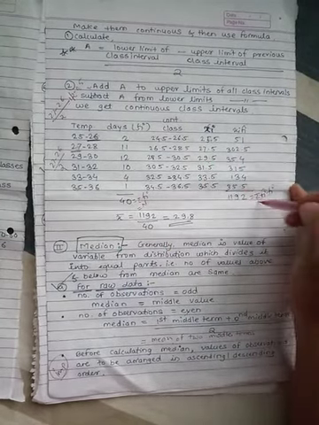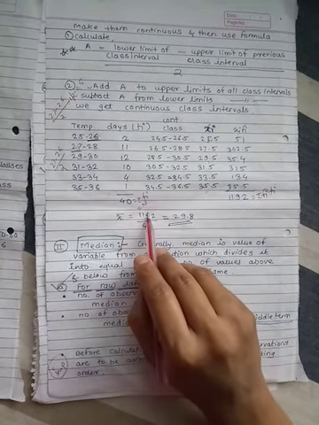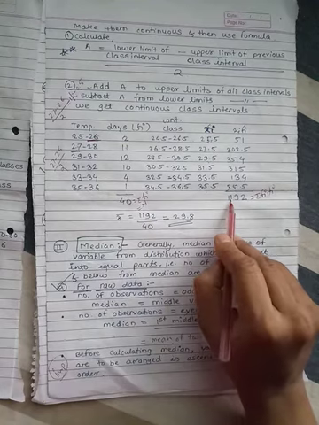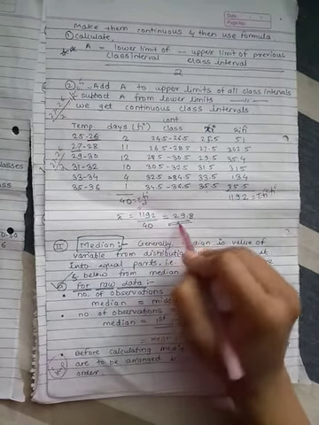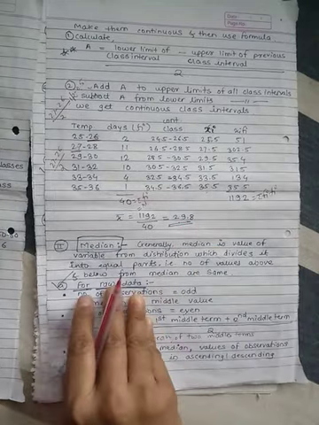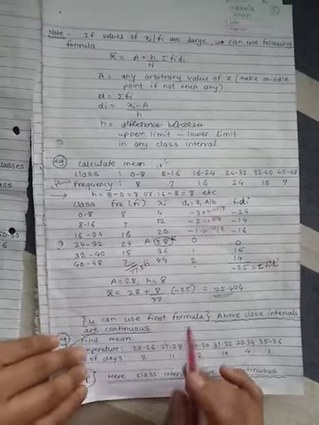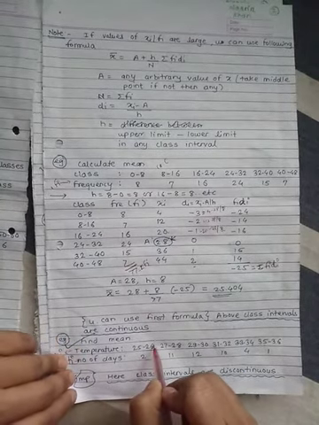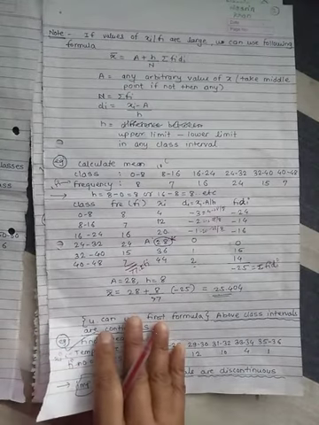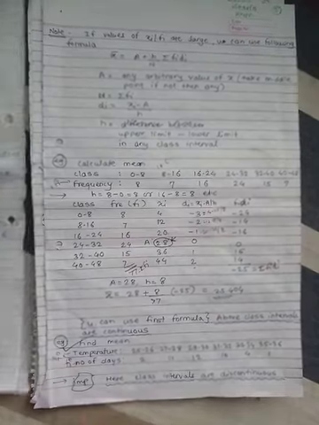Add these values, we get summation fi xi, and put this in the formula, x bar equal to summation fi xi, that is 1192, upon summation fi, that is capital N, that is 40. We get x bar. In this example, we have taken one extra step: we make the given discontinuous classes into continuous classes, and then use the previous example method.